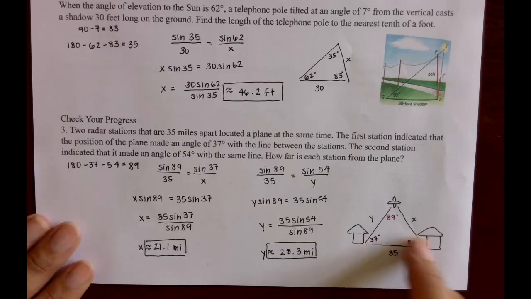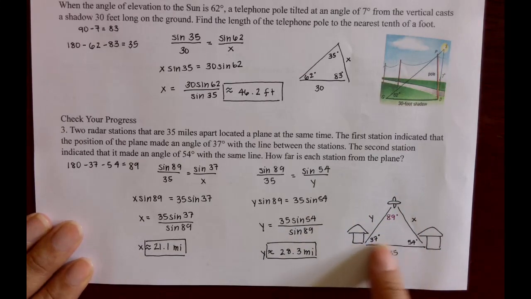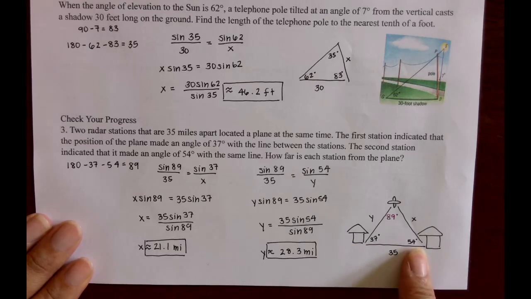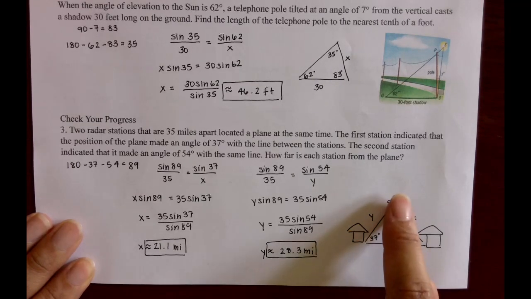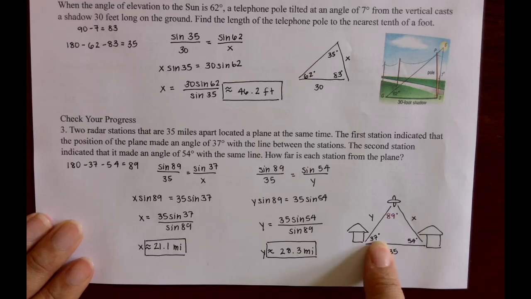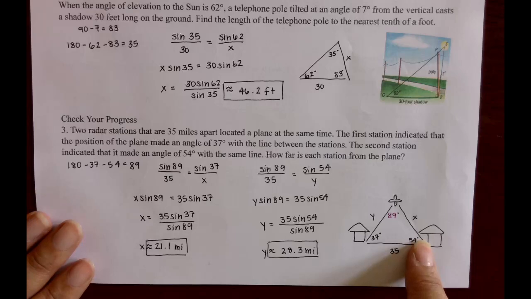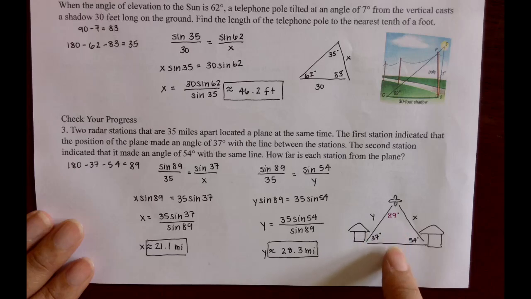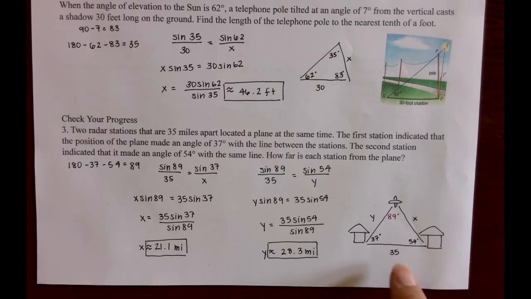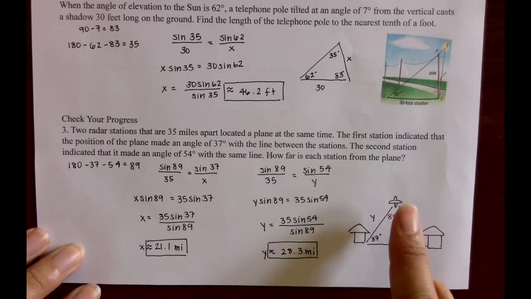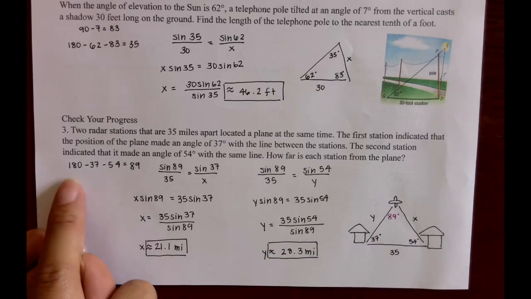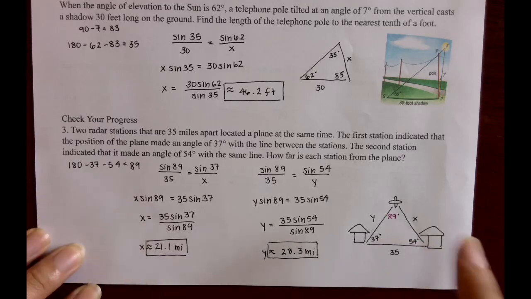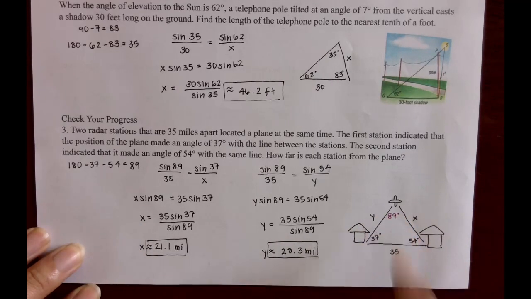So I drew a little picture. We know that the two radar stations are 35 miles apart from each other. The first station looking at it creates an angle of 37, whereas the second station looking at it is 54. We want to know how far each station is from that plane. Since this is the only side I have, I need to find the other angle so that way I have a pair. Since it forms a triangle, triangles add up to 180. If I do 180 minus 37 minus 54, that'll give me this missing angle, which is 89.